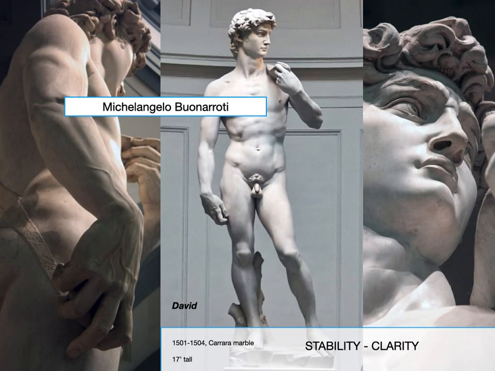This sculpture is of David, out of the story David and Goliath, and it was created by Michelangelo Buonarroti, the Italian Renaissance sculptor. This is a high Renaissance sculpture. It is over life size, it is 17 feet tall, and we see here the classicism very clearly. We see idealized proportions.